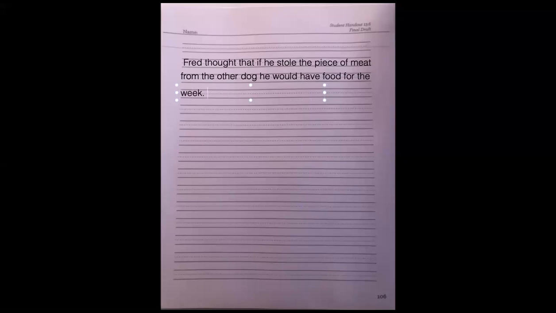It says, this is our last sentence: barked, tried, and steal. So let's think about what that means. So he probably was barking at the dog, maybe to scare him, so that he would try to steal his piece of meat, right? Fred thought that if he stole the piece of meat from the other dog, he would have food for the week.